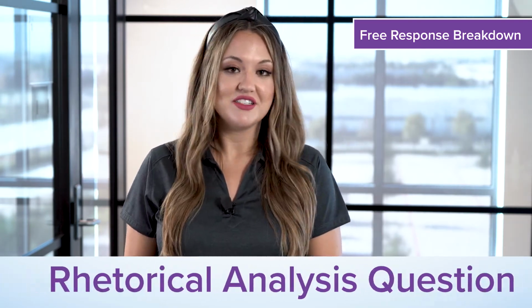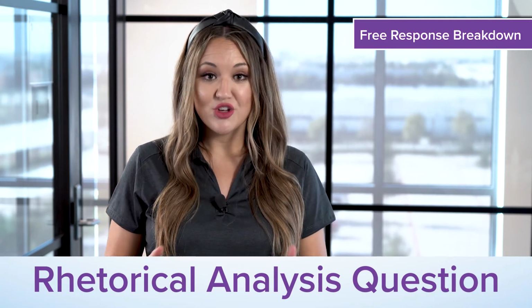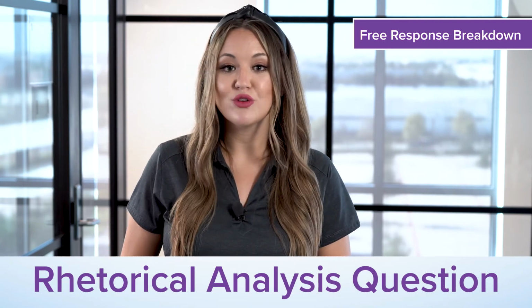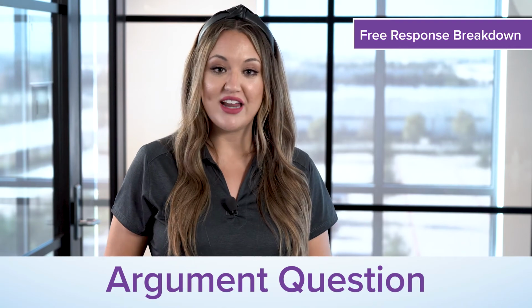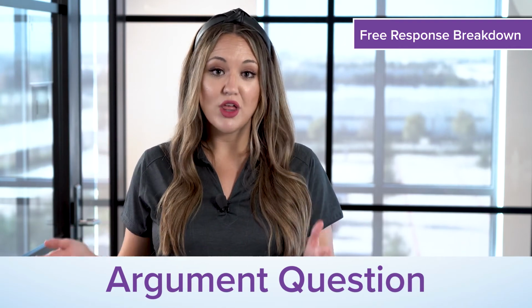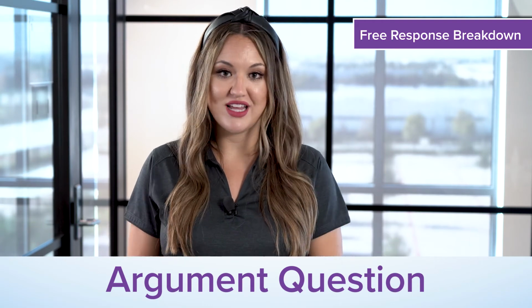In the rhetorical analysis question, you'll be provided with 1 source of nonfiction text, and you'll be asked to write an essay analyzing the rhetorical choices and the presentation of the passage. And in the argument question, you'll be provided with a topic where you'll have to develop a stance on that topic and provide evidence from your own outside knowledge. And again, all 3 of these essay questions rely on the skills that you developed all throughout your course.